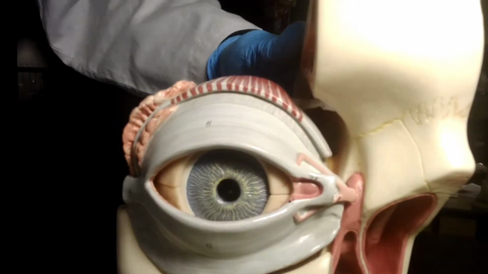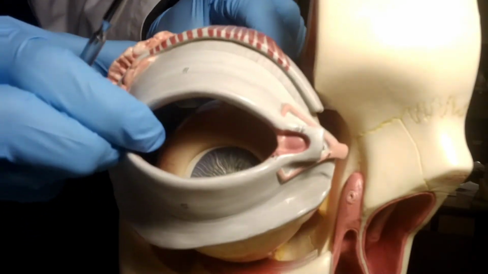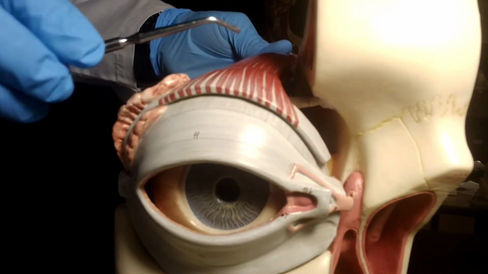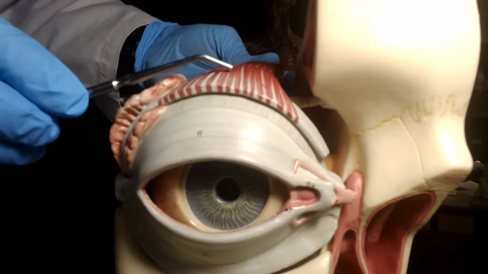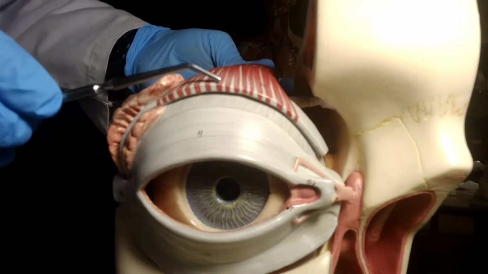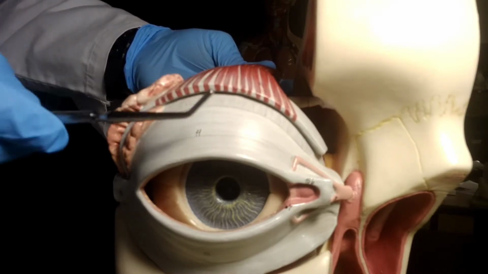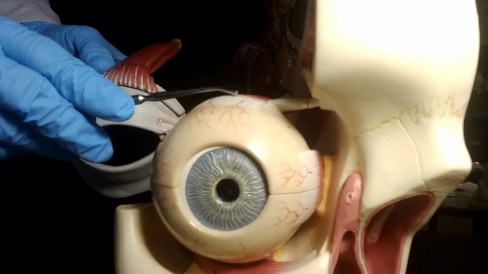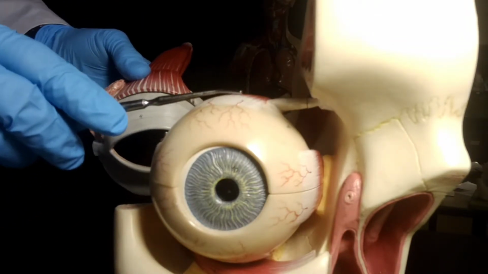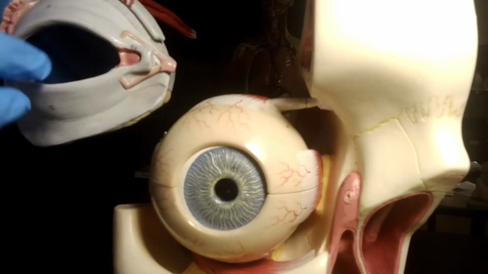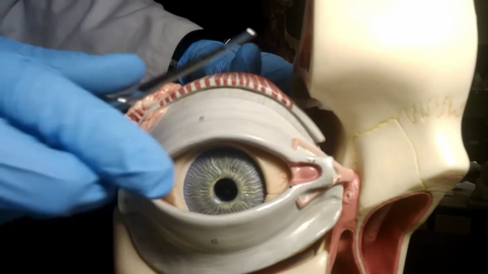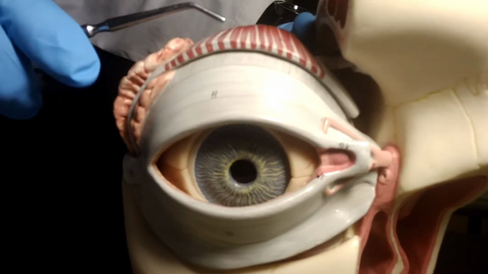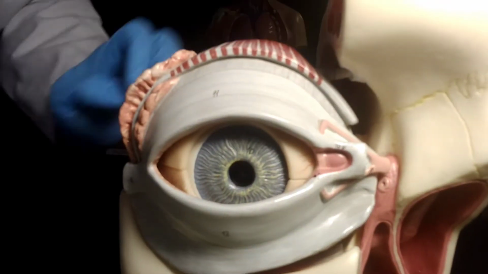Putting this back again, I wanted you also to realize this is the tendon of the levator palpebrae superioris. Levator palpebrae superioris is the muscle that elevates the upper eyelid. So you have to take this out to identify the cut off part of the superior rectus muscle. Putting it back here, this is going to be the tendon of the levator palpebrae superioris muscle.